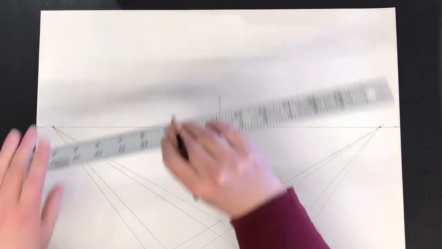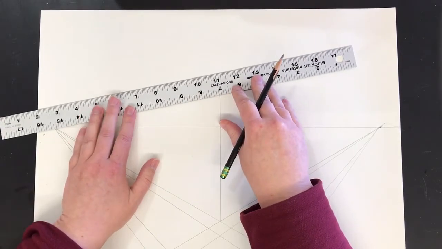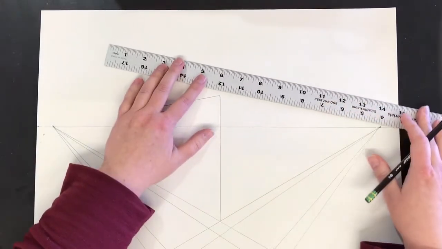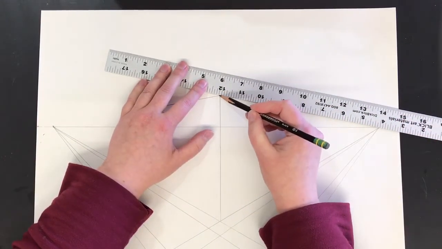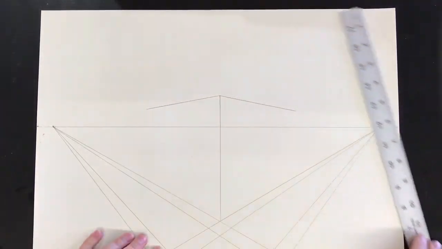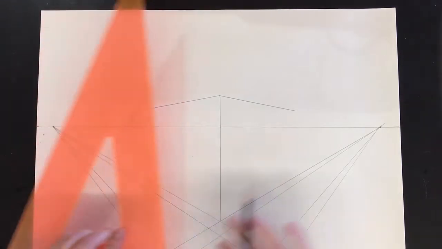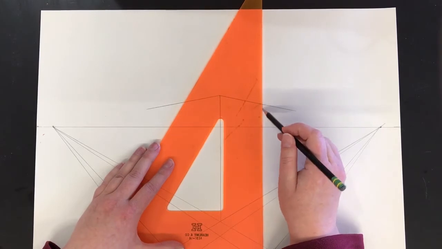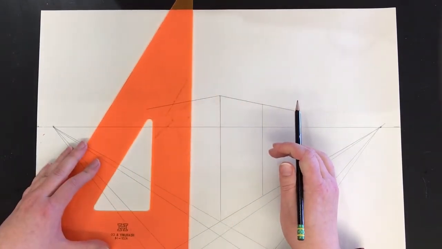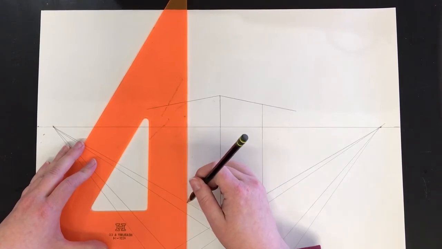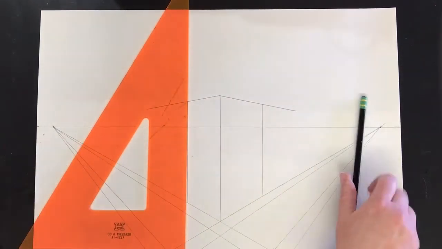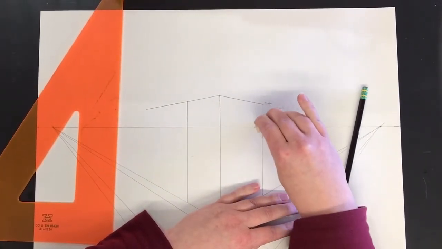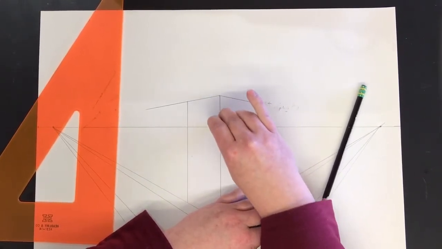Now from the top of that line, I will connect to my vanishing point here on the left and also on the right. And I'm drawing these lines short so that will save me from erasing so much later. I will then finish this building by adding 2 more vertical lines using the triangle. I'll add 1 to the right here and 1 to the left. And then I will simply erase the extras of the orthogonal lines, as well as the little bit of horizon line that was now blocked by this building.